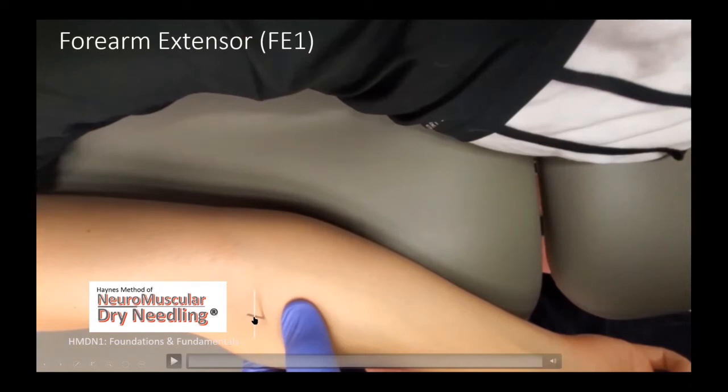The only problem with that angulation is that I'm probably going to miss out on some of the rest of the extensor group, ECRL, ECRB, extensor digitorum, possibly even further laterally. So the whole point behind that 45-degree angulation is to make sure that we thread through all of that musculature.